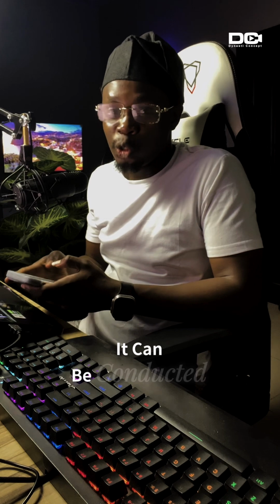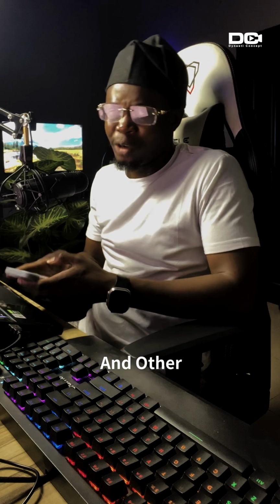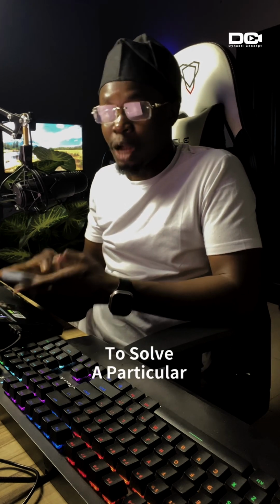So who usually carries out applied research? It can be conducted by government agencies, private companies, research institutes, NGOs, hospitals, and other organizations that need evidence to solve a particular problem or improve a service, product, or policy.